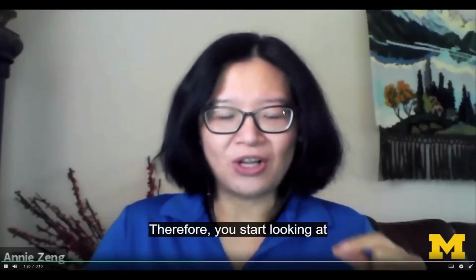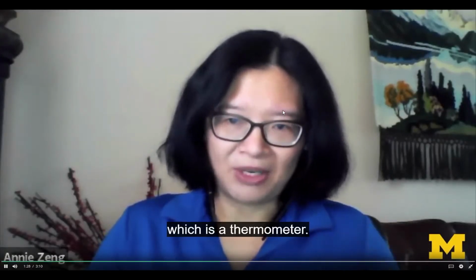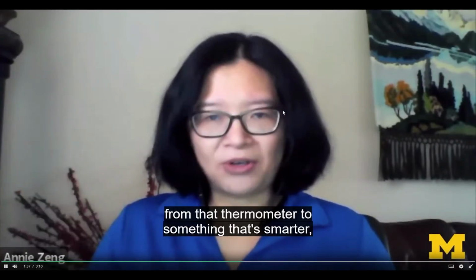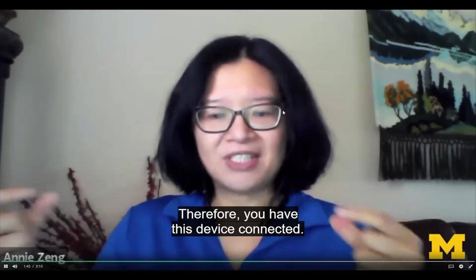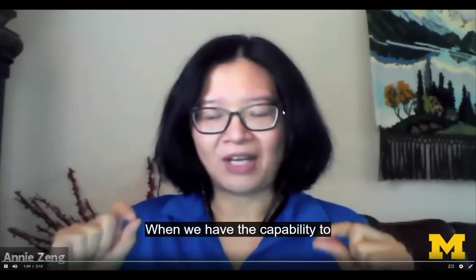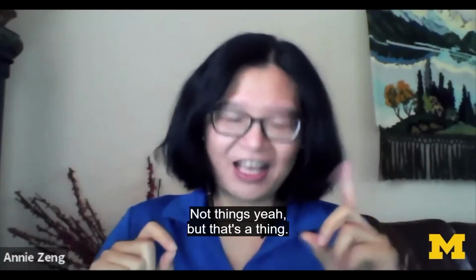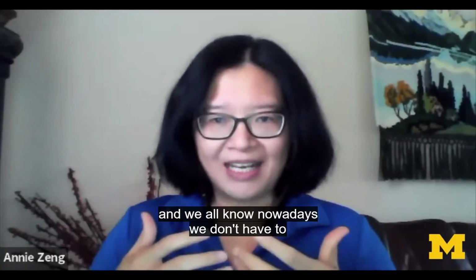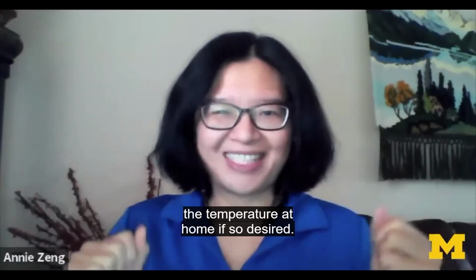So you start looking at a device that's smarter than just a thermometer, but also has a sensor that can measure the temperature. By making it smart, you connect the reading from that thermometer to something smarter, could be an algorithm, that can be leveraged to control the temperature of your room. And therefore you have this device connected. When we have the capability to connect this information to the internet, you get that little thing called Internet of Thing. But when you have a number of those, that's when the term IoT comes into birth. And we all know nowadays, we don't have to sit in our room to know what our temperature is. We can be in Cancun to adjust the temperature at home if so desired. And I'm sure you don't want to do that.